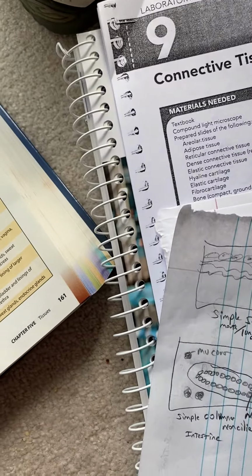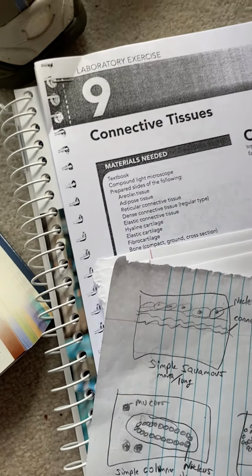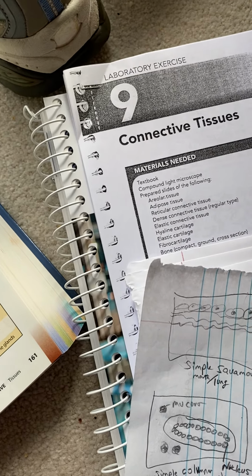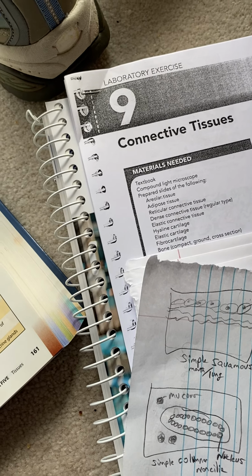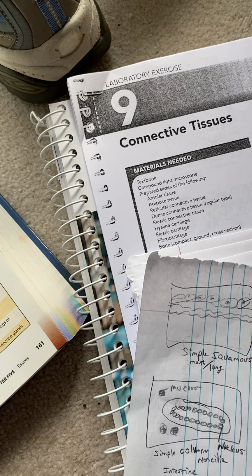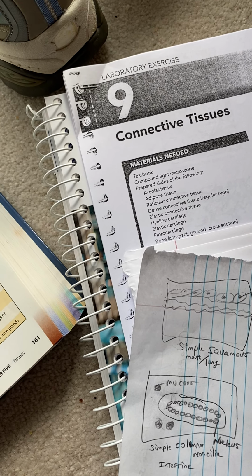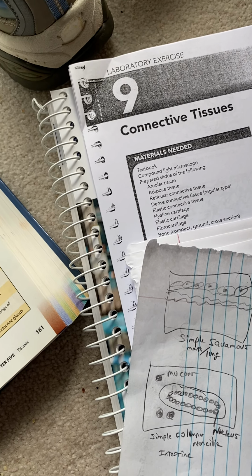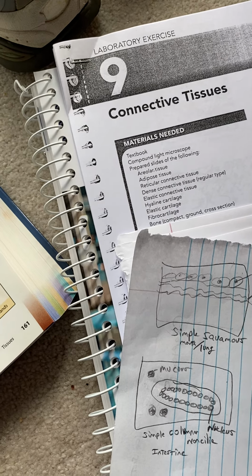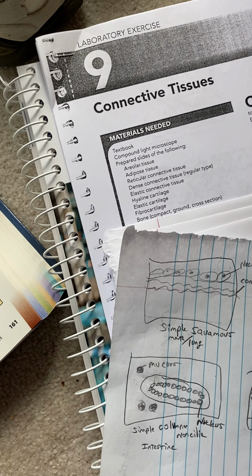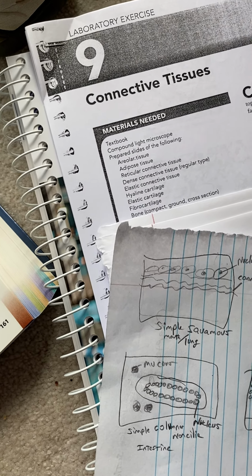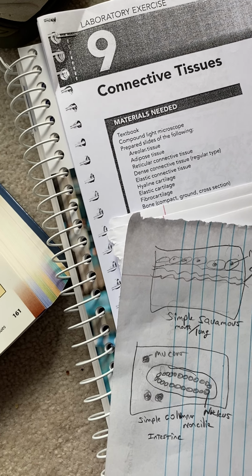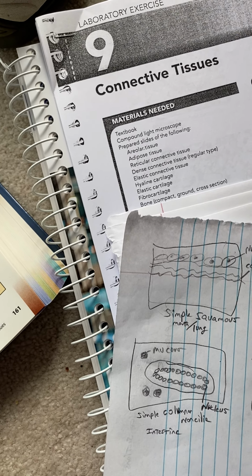This is chapter 5, tissues. Epithelial tissues are classified based on their shape and function. A simple squamous is a single layer of flattened cells. Cuboidal is cube-shaped. Columnar is, again, single layer, elongated.